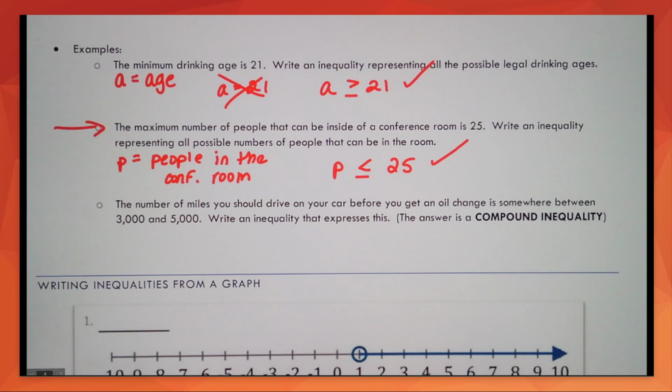The next question is just a little variation, a twist, if you will, about inequalities. And this is actually something called a compound inequality. What this is saying is, if you think about it, these last two problems were sort of like a condition. In order to meet the limitation of the room, the number of people has to be less than or equal to 25.